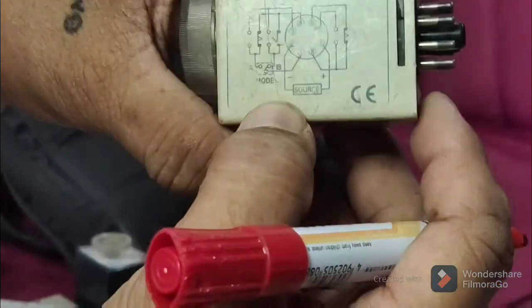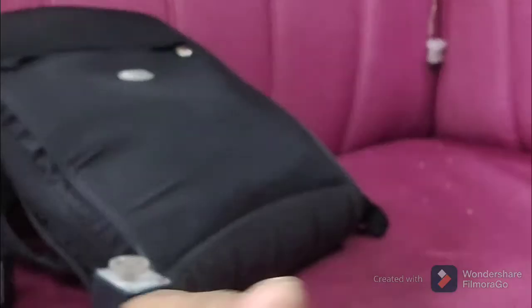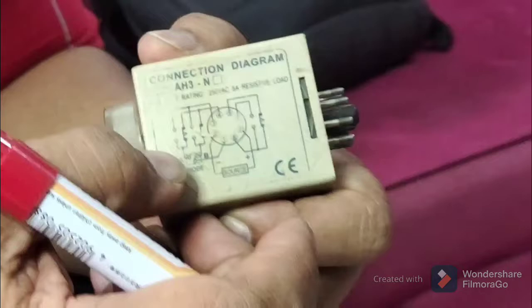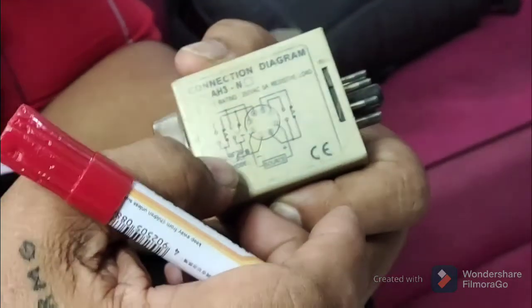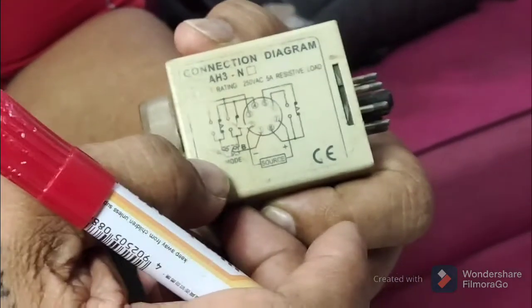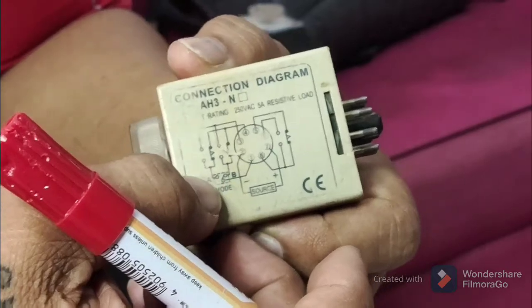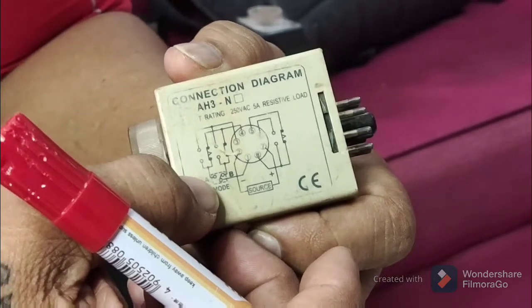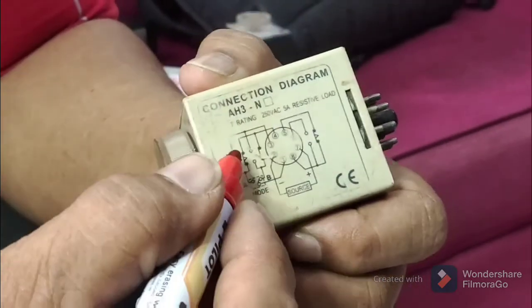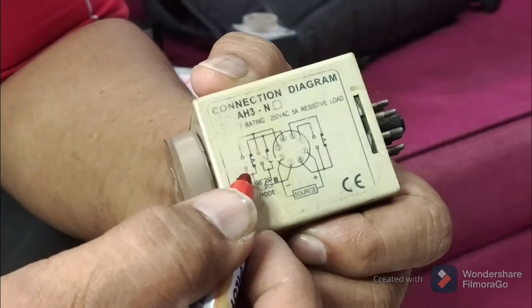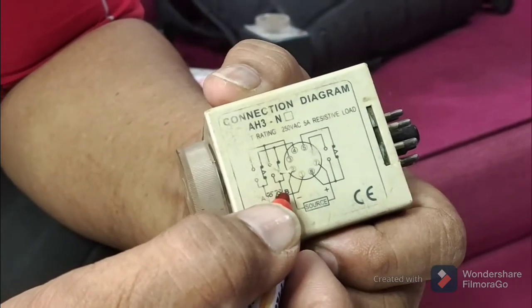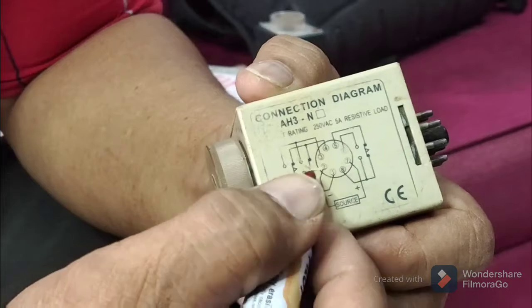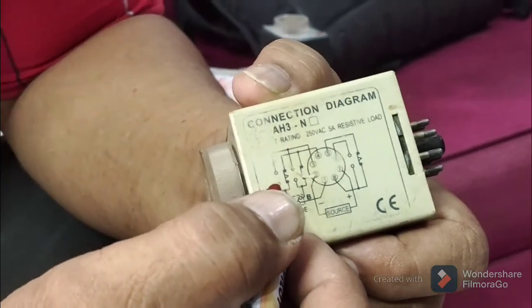Now, why is there a need for you to have a mode B? Now, remember, if you want to adjust this to mode A, this will become a timing contact. But if you want to adjust this to mode B, this will become an instant contact.